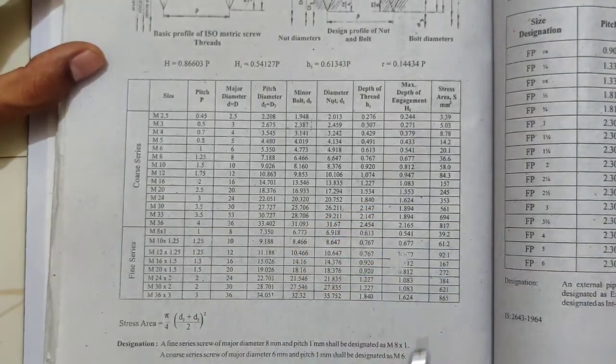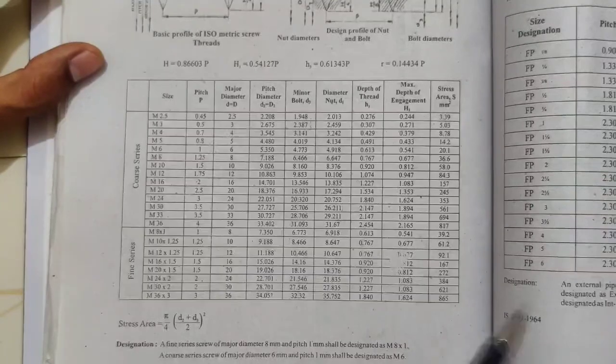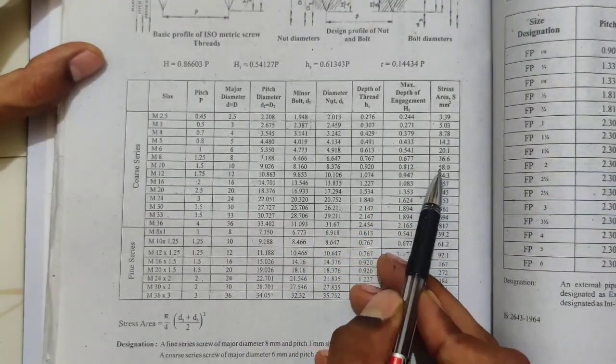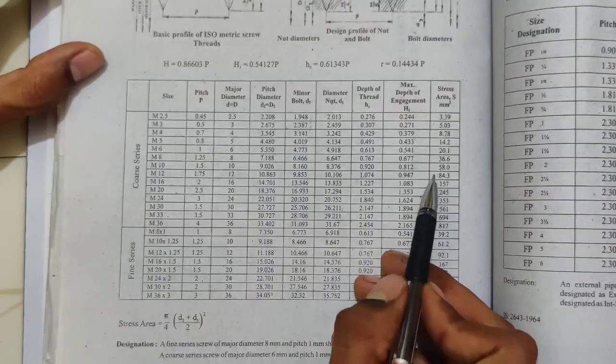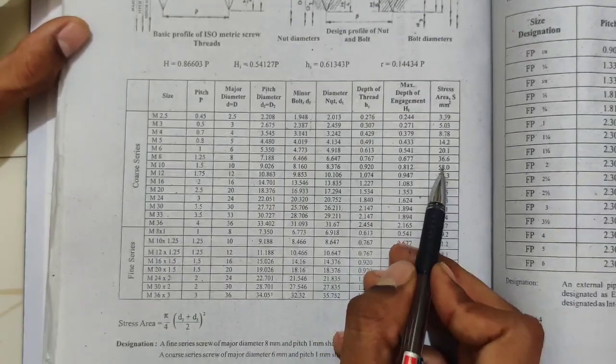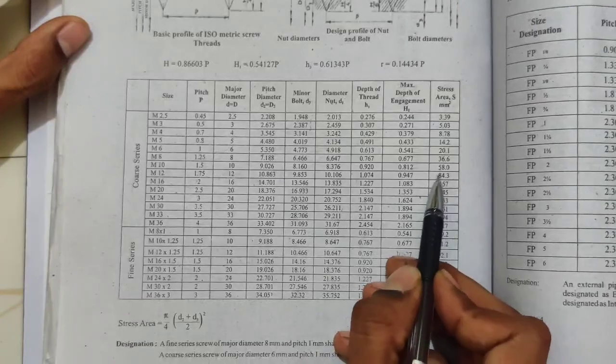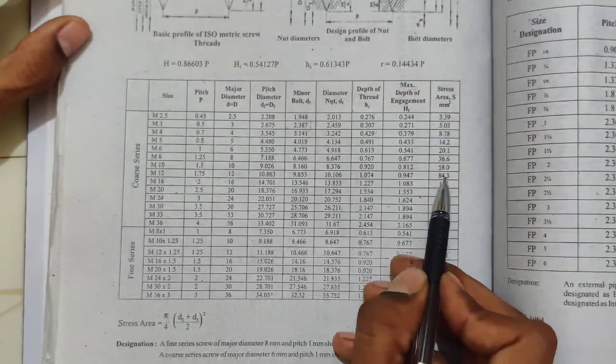Let's guess we are having something like 60. The area is 60 mm square. Then you will find, where is the 60? It is 58. So 60 is not there, so you go to the next area. If you are having 55, then you will go for 58, but if you are having 60, then you will go for the next area, that is 84.3. So from here you will get the area value.